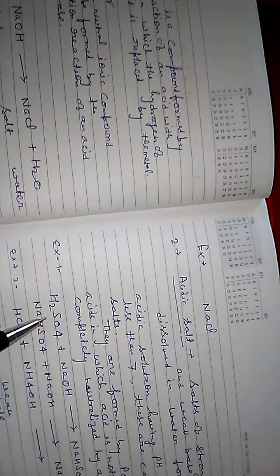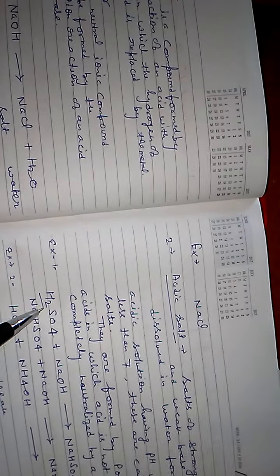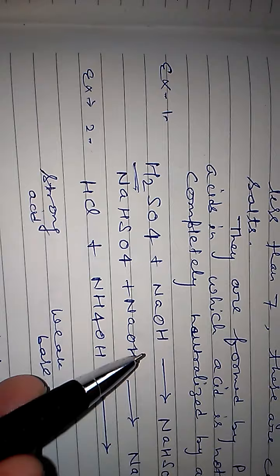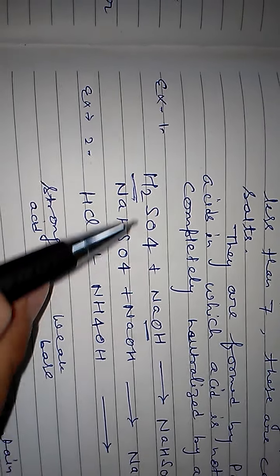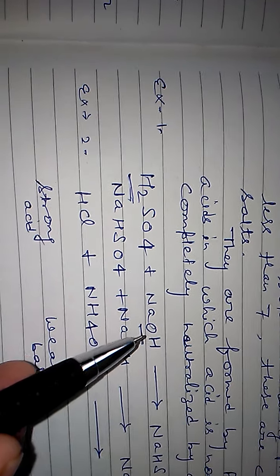Let us see with an example. Try to understand. This H2SO4 is a polybasic acid. Why? Because it has two hydrogen atoms. Due to these two hydrogen atoms, when it reacts with NaOH, in which only one OH is present, what happens when H2SO4 reacts with NaOH?